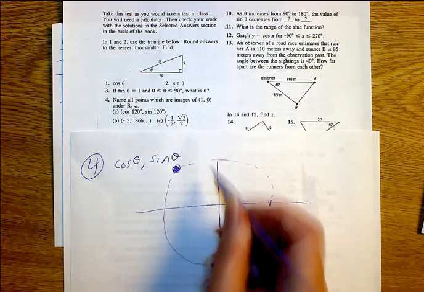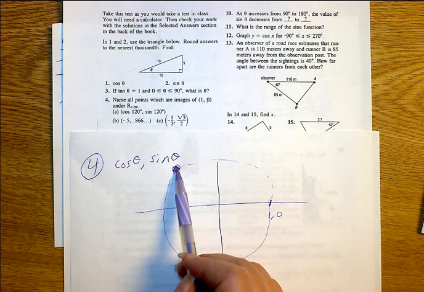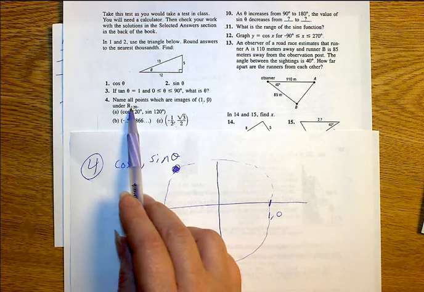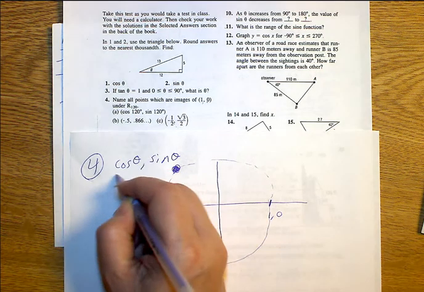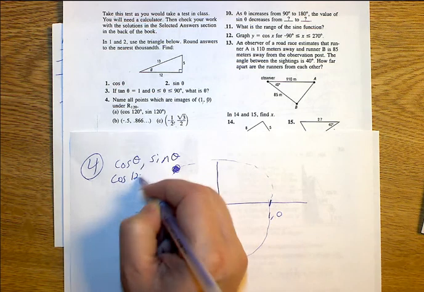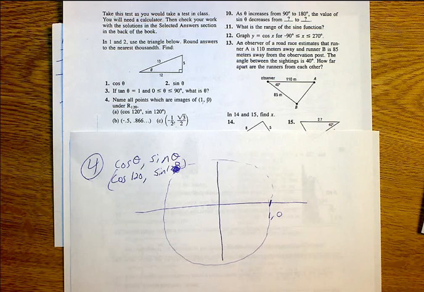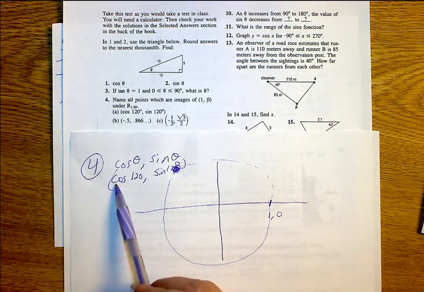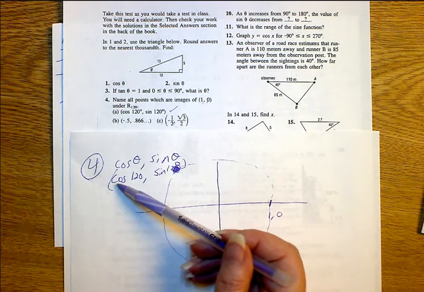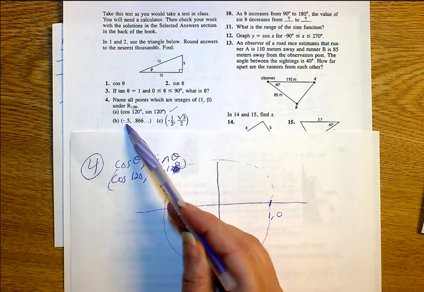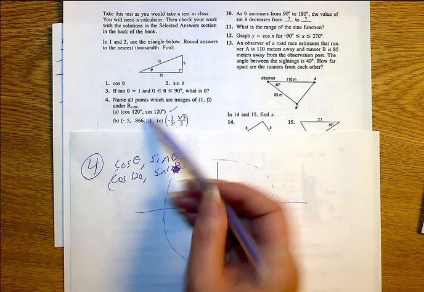What was my rotation? How much did I rotate it? It said to rotate 120. So that means cosine of 120, sine of 120. And in your calculators, you can put cosine of 120, so we know A is right. B says, if you do cosine of 120, you get negative 0.5 in your calculator. If you do sine of 120, you get 0.866, so you know that one's right.